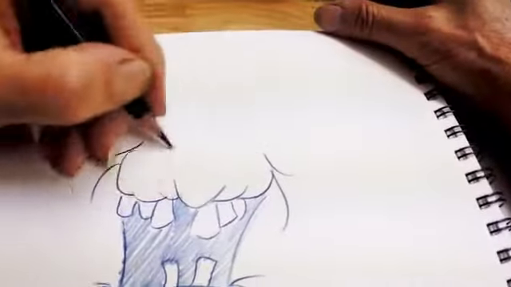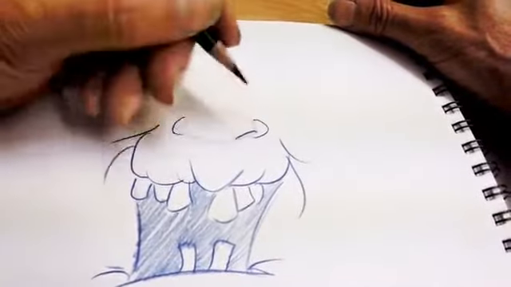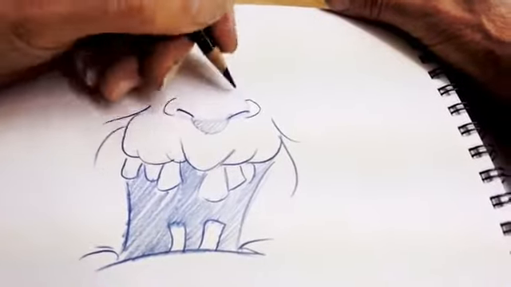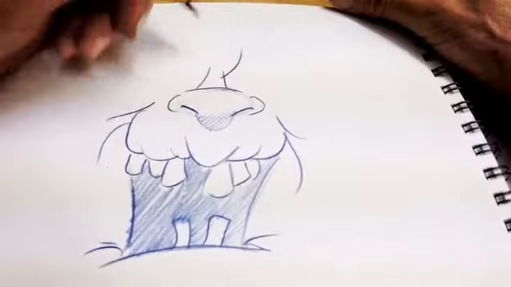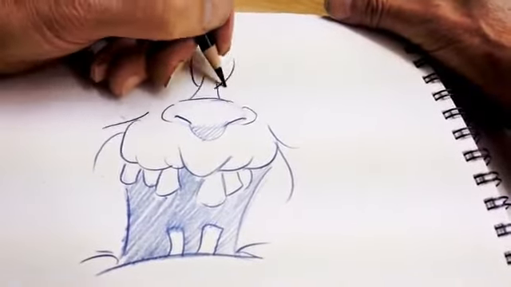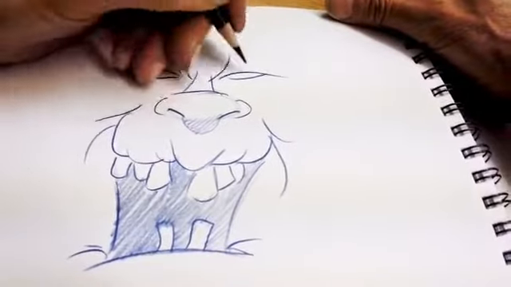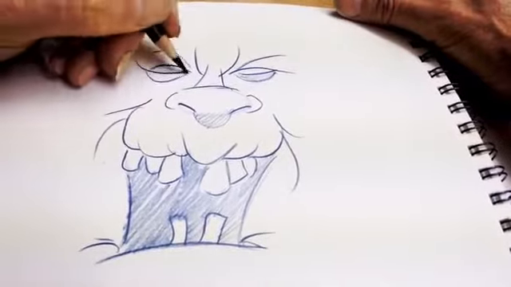Like you could turn this into a monster, put a big nose, some nostrils, and some scary, squinty eyes.